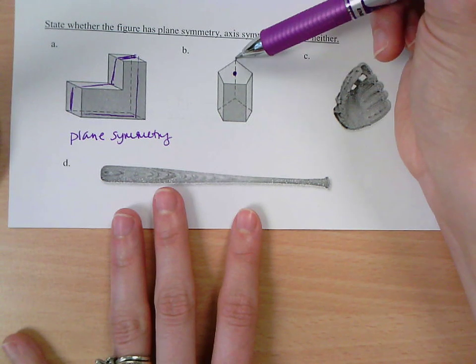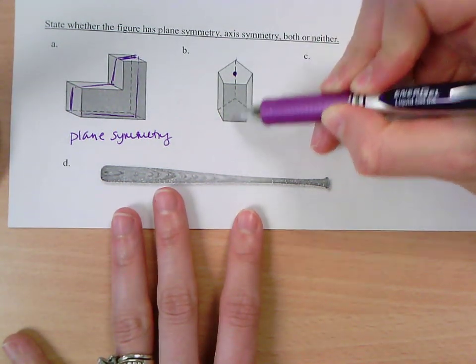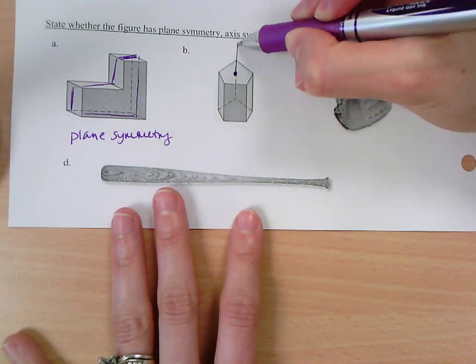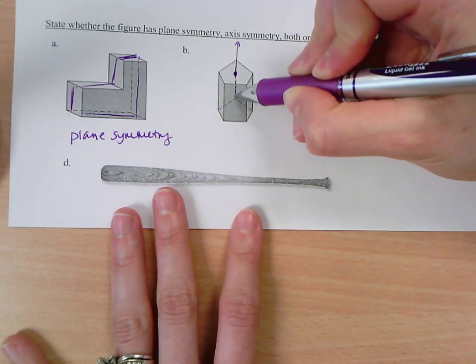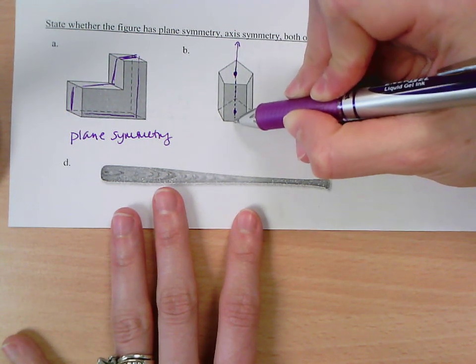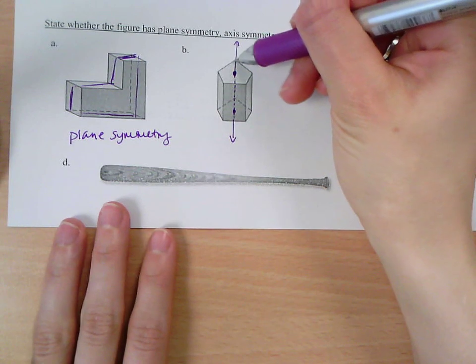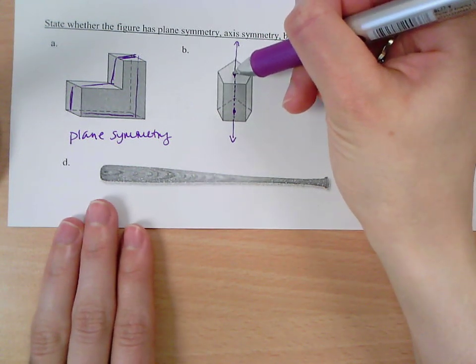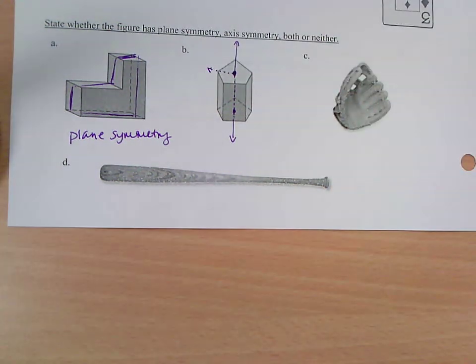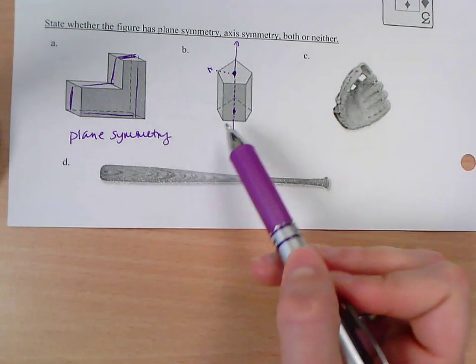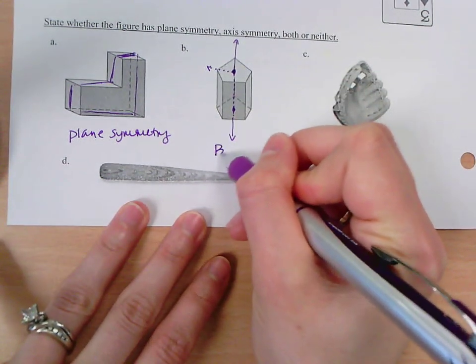So if I drew an axis through my figure, a line cutting through the center of this three-dimensional figure, and you're rotating the entire figure around that axis, that's what you're picturing. If I rotated the whole figure to here, then it would map the whole figure onto itself. So this one has both plane and axis symmetry for B.